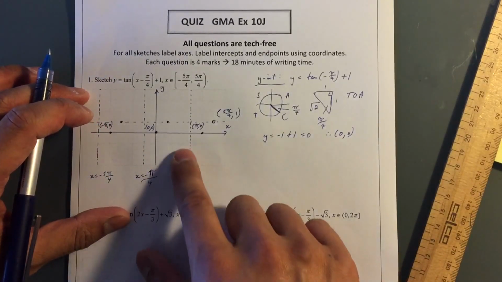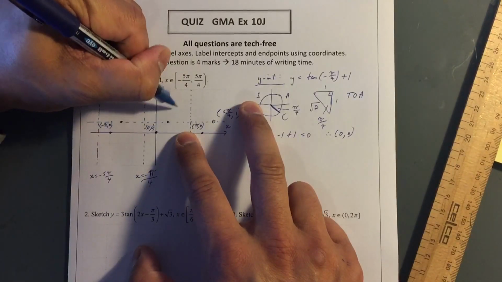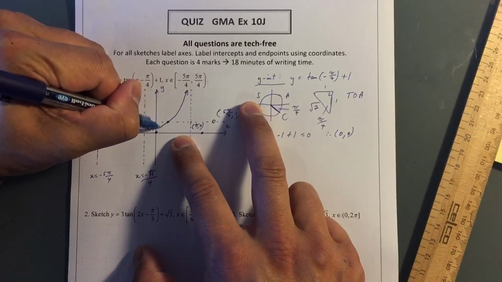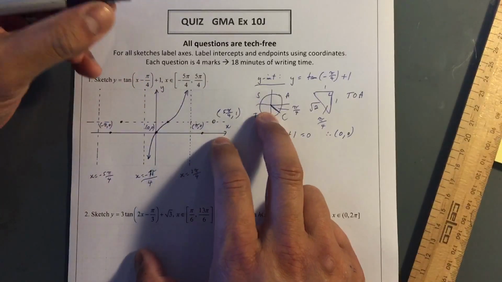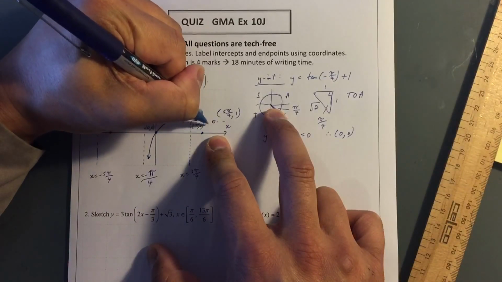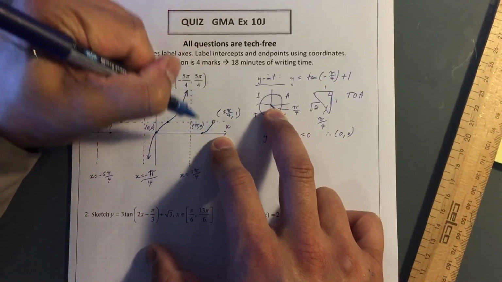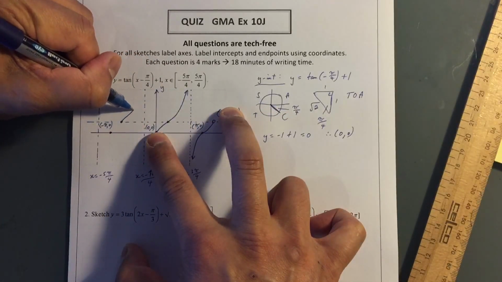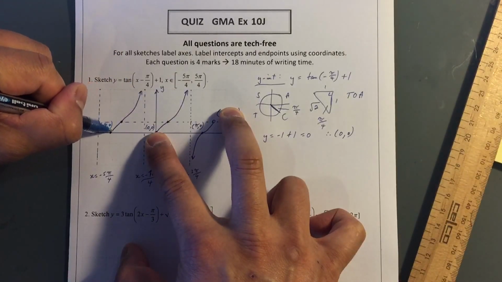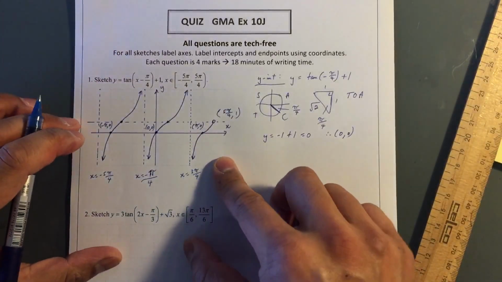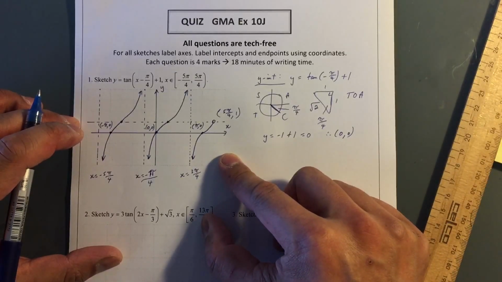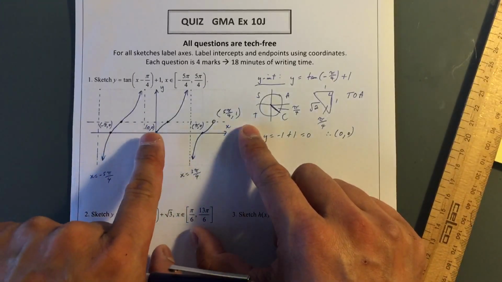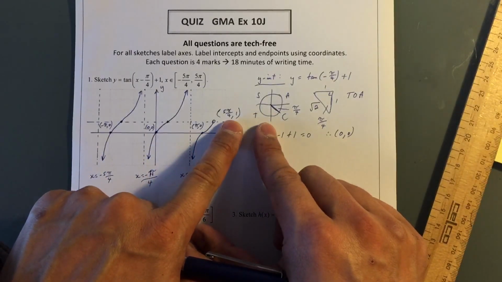So the last thing is to make sure I get the shape right. So let's try and get this right. Make sure that as I head positive and negative towards infinity for y, I'm approaching my asymptotes and I'm not going away from my asymptotes. I just want to get the shape nice and clear. And so I'm just going to check. Asymptotes are labeled with an equation, very important. All my intercepts and endpoints have coordinates.